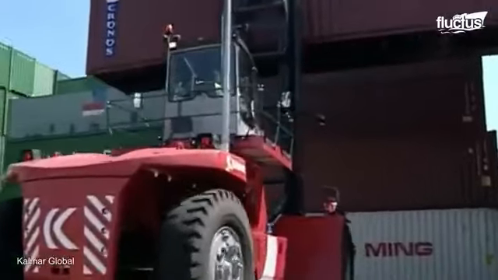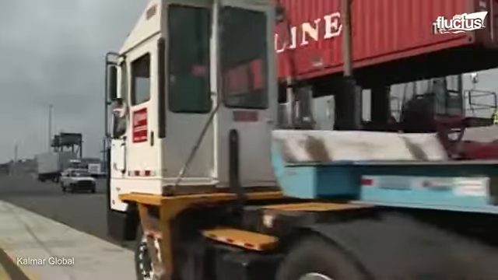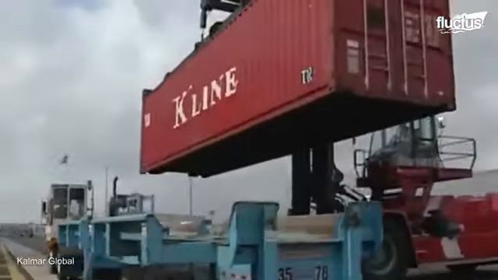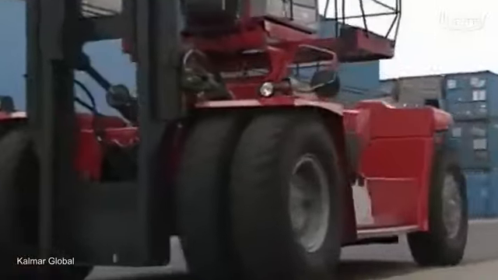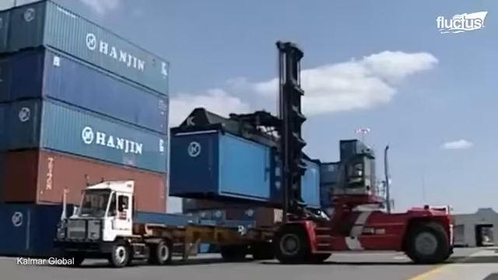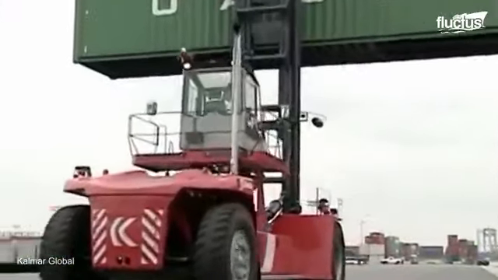The top loader is equipped with a hydraulic lifting arm that can lift a container and place it onto the bed of a truck. It is a fast and efficient loading technique, allowing containers to be loaded quickly without needing a separate crane or lifting equipment.